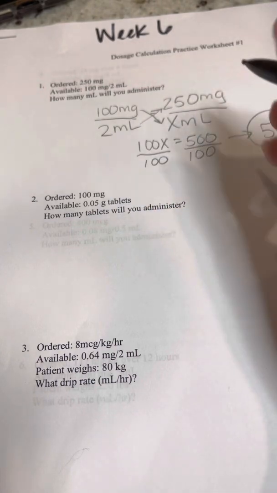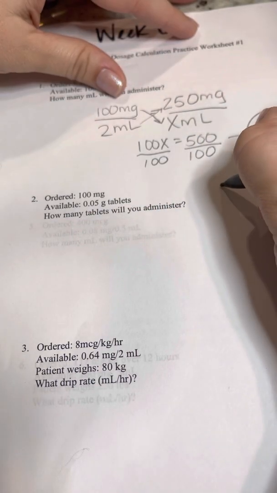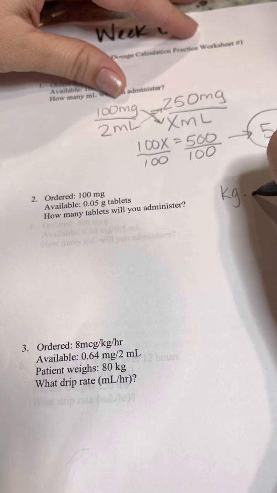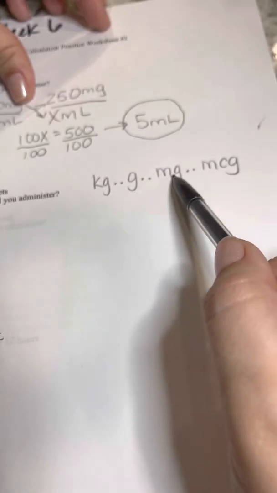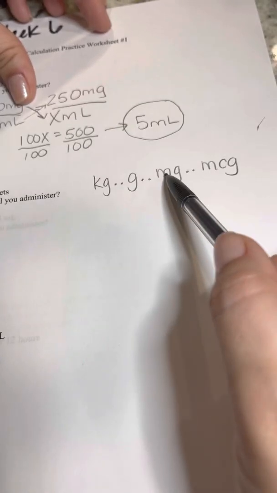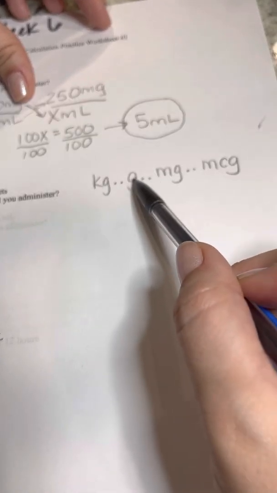So how many grams is 100 milligrams? We're going to use our little cheat thing here to see which way we're moving. So we're going from milligrams to grams. So we're going to move our decimal point 3 spaces to the left.